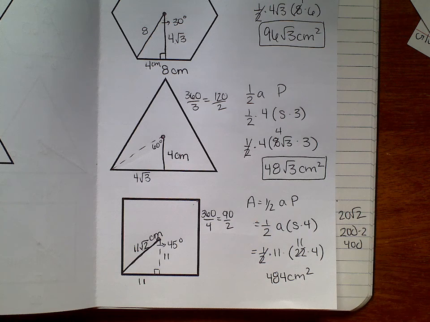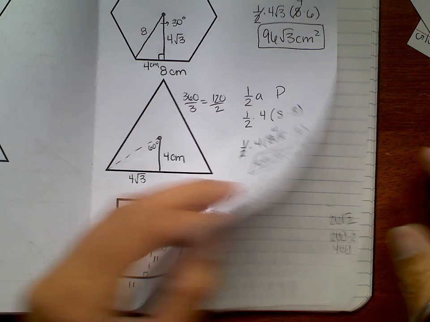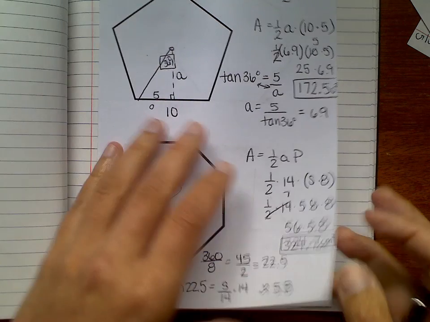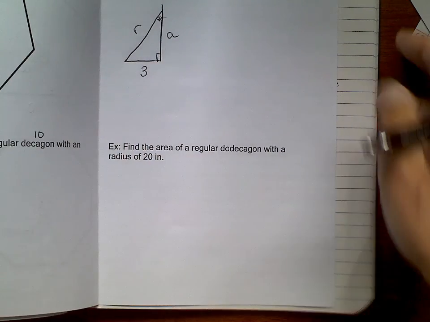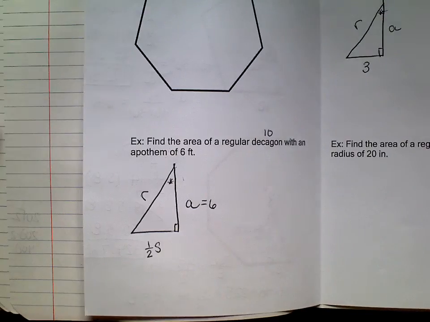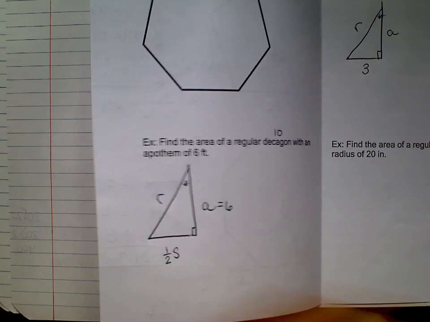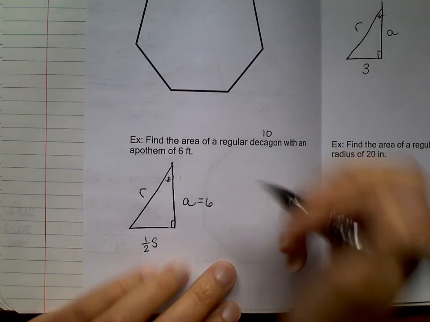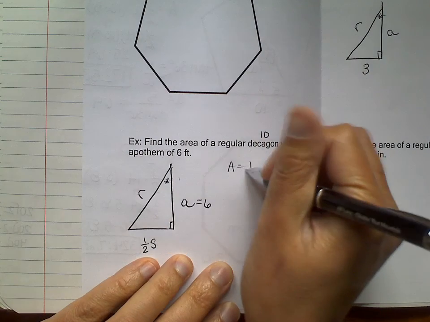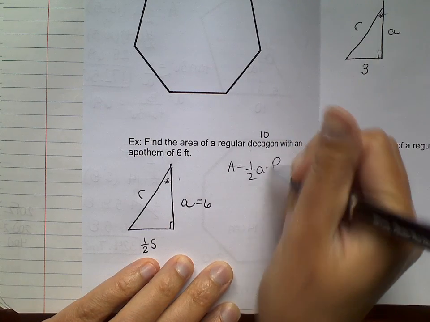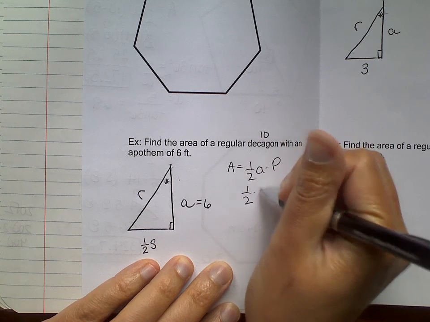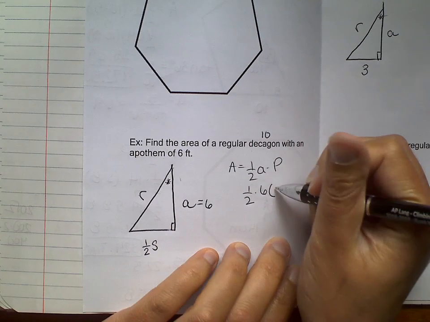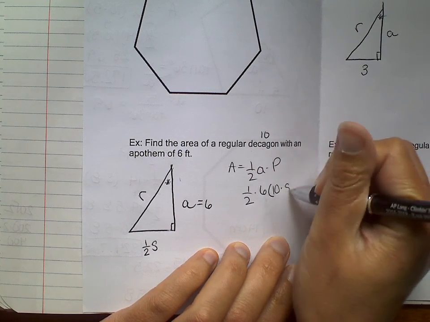Okay, so those are the ones we kind of hope for because 30, 60, 90 and 45, 45, 90 are fast. These other ones here, we have to do trig, so they usually take a little longer. So for this example, find the area of a regular decagon with an apothem of 6. We can do half apothem times perimeter. So we know our apothem is 6, and to find perimeter, we're going to do 10 times however long the side is.